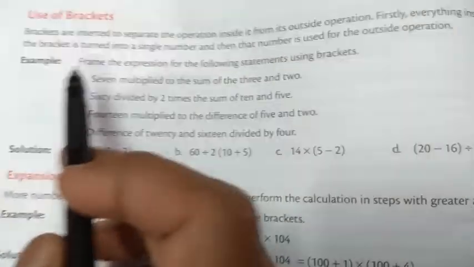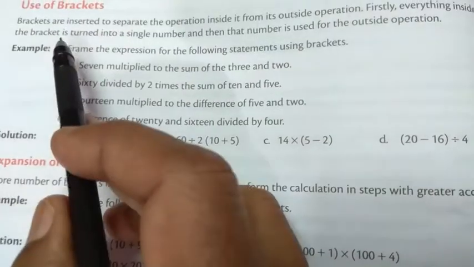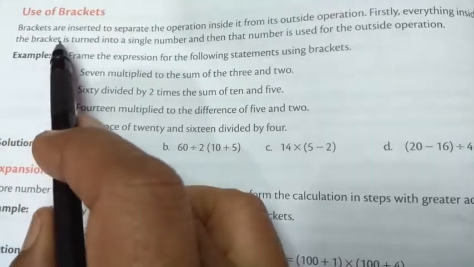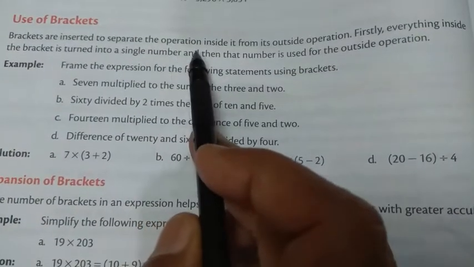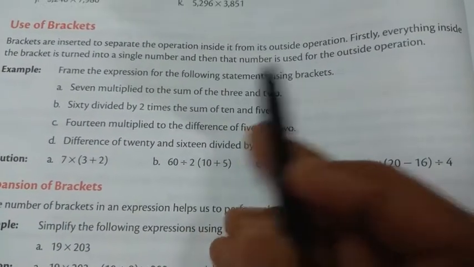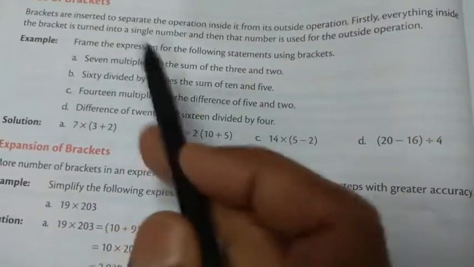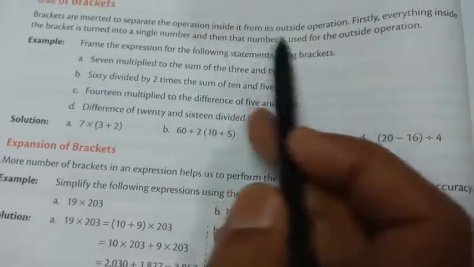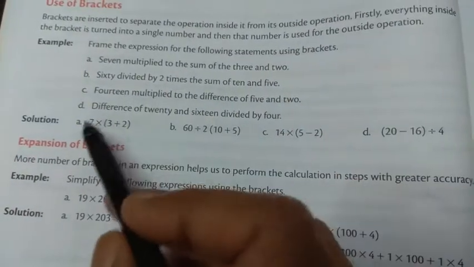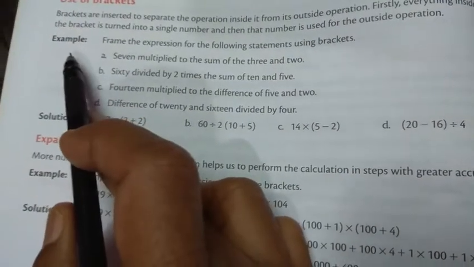Now, next is use of brackets. Students, you should know how to use them. Brackets are inserted to separate the operation inside them from the outside operations. Firstly, everything inside the bracket is turned into a single number, and then that number is used for the outside operations. So, question number 1, see the example here.